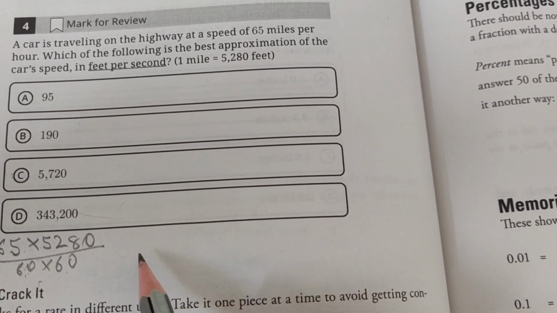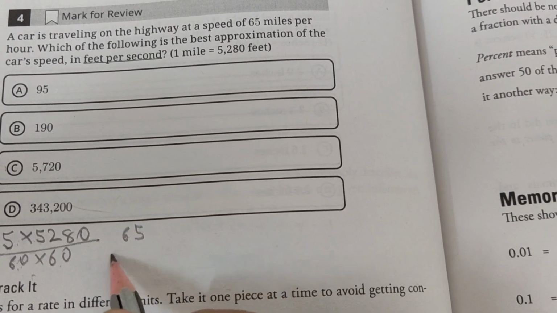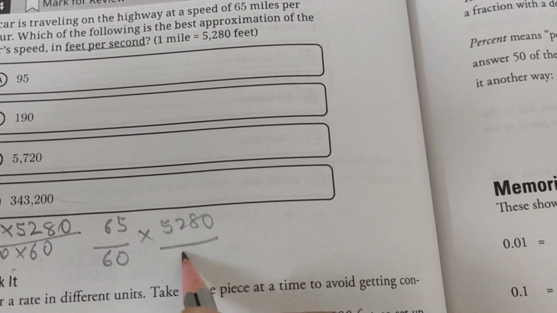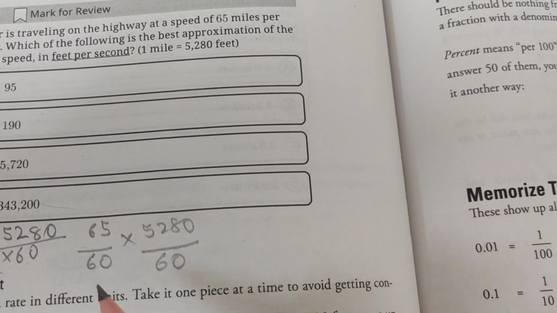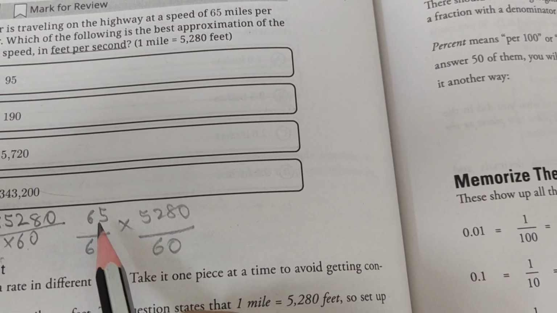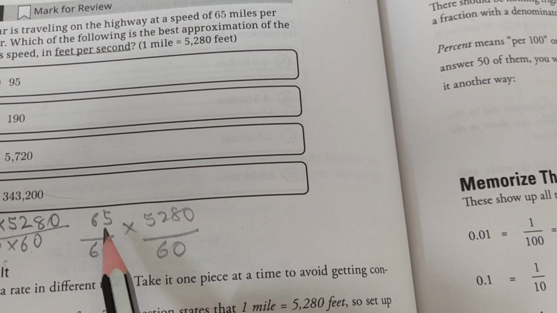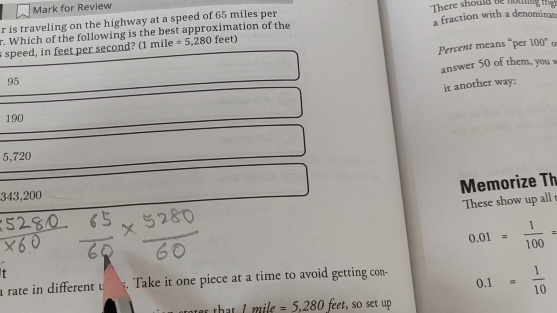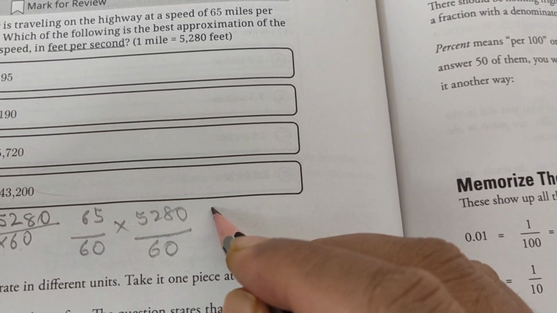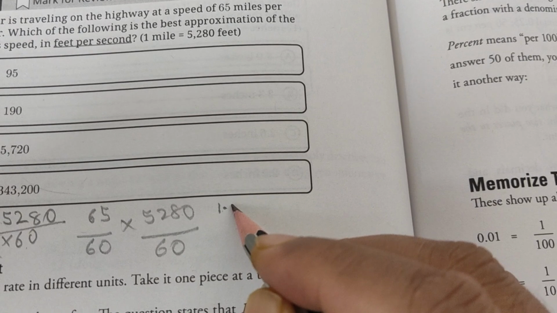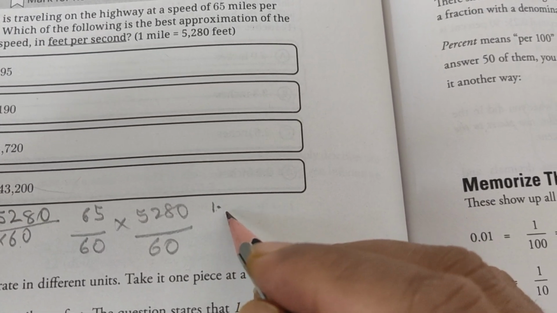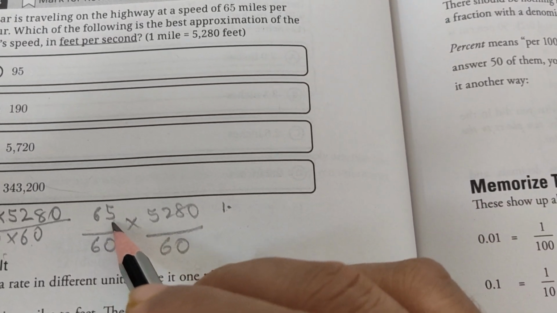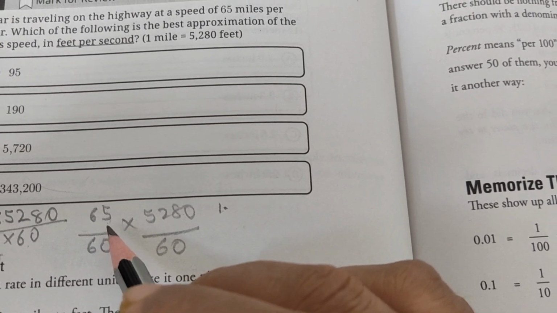So let me write it this way: 65 divided by 60 into 5280 divided by 60. Fair? Let's look at this one. 65 by 60. 65 is just slightly greater than 60, right? So it's fairly obvious that the number will be 1 point something, and the something is going to be 1.1, 1.2, not more than that, because you have a 5 here, which is quite small, right?